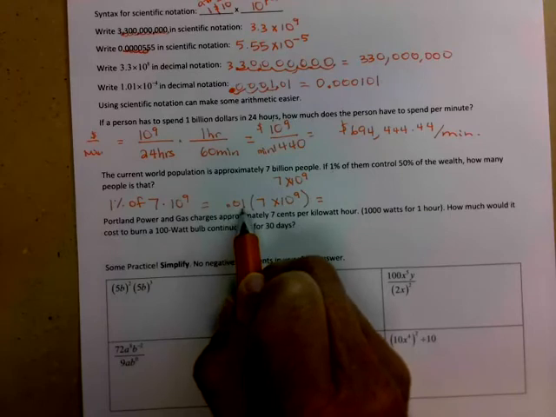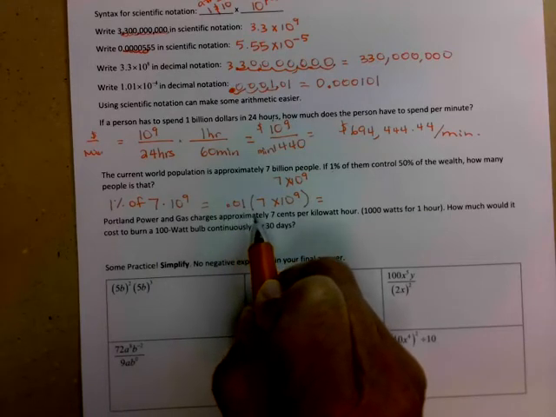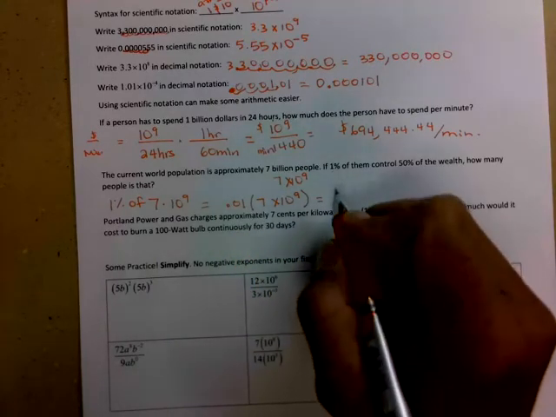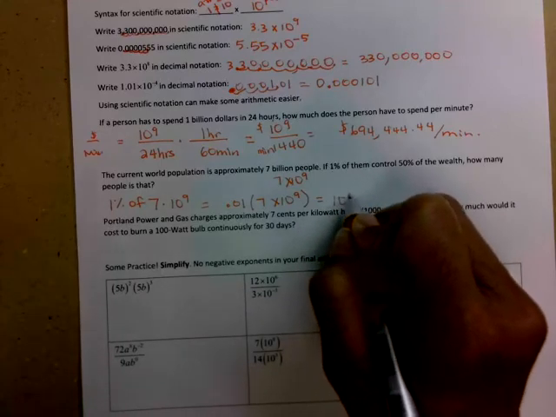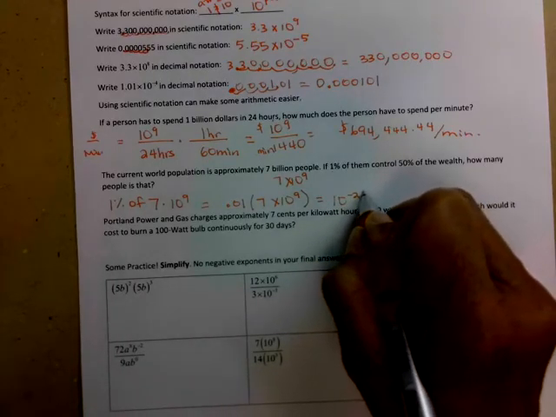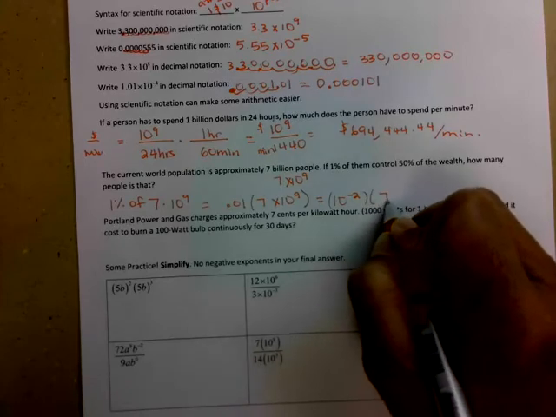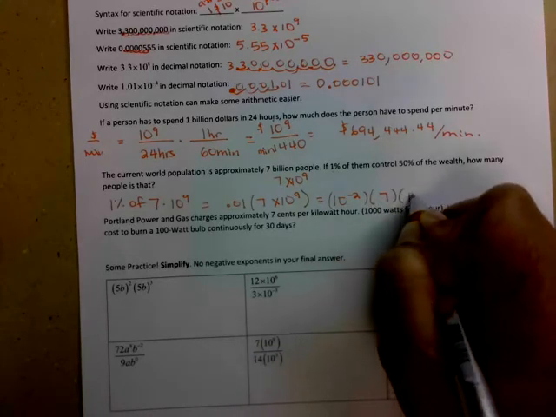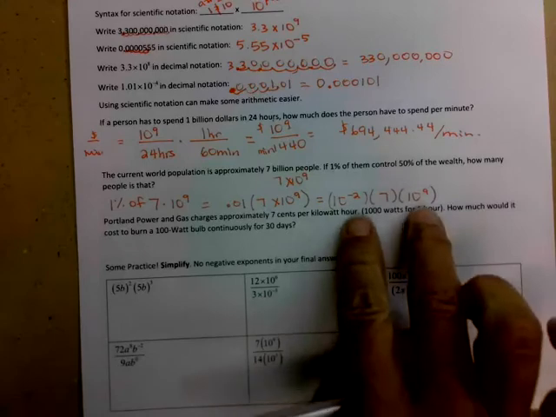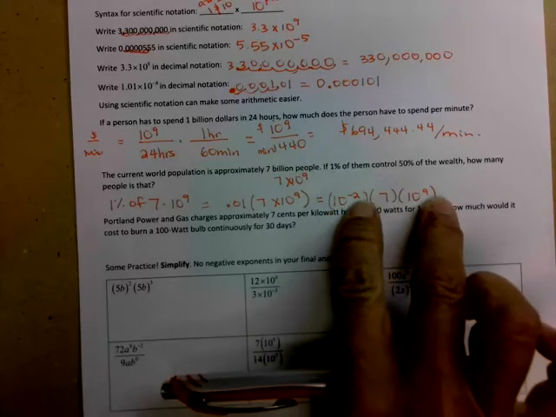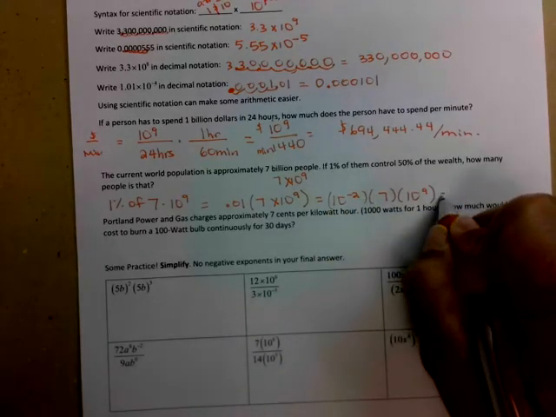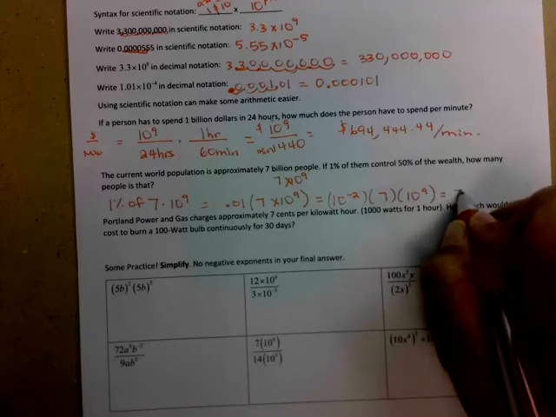So what would 0.01 be in scientific notation? Exactly. So 10 to the negative 2 times 7 times 10 to the 9th. So now I'm multiplying like bases, so I can add those exponents.